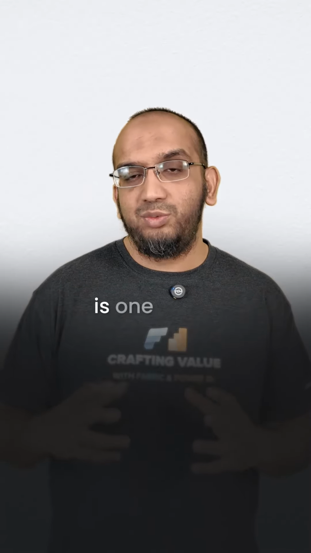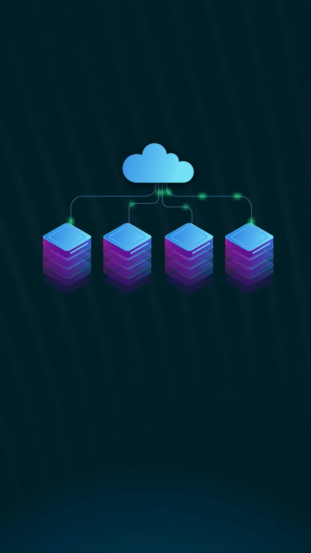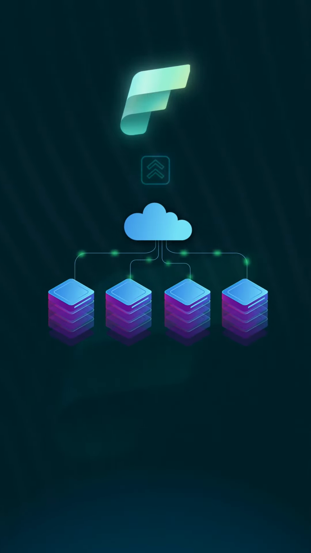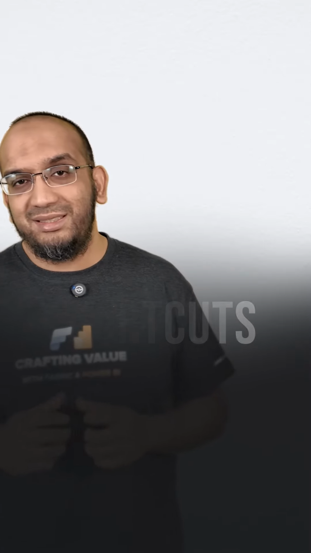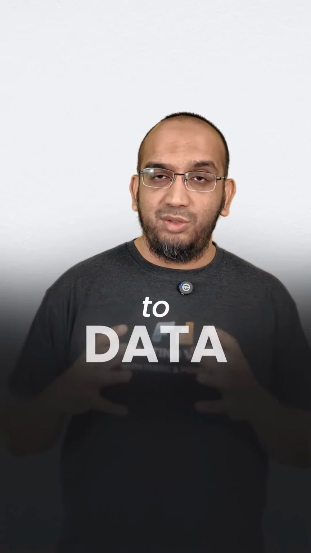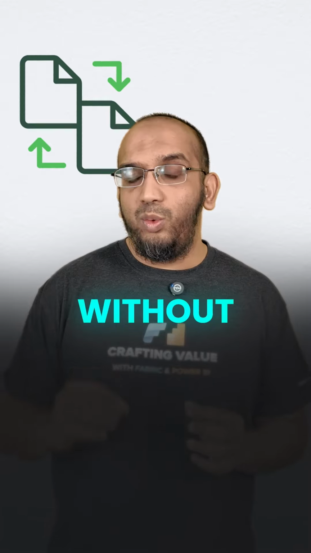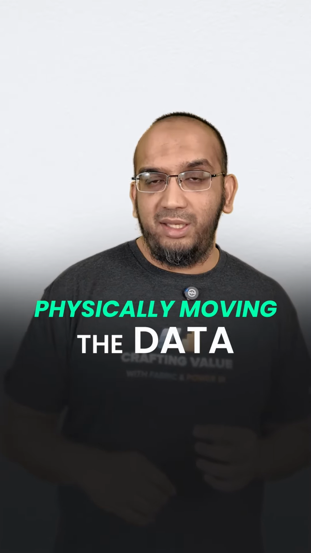Shortcuts is one of the non-traditional ways of getting data into Fabric, and this is what I would call more similar to virtualization, where you do not move the data. Shortcuts essentially allows us to connect to data where it is today without actually physically moving the data.